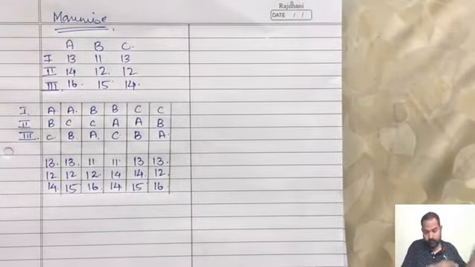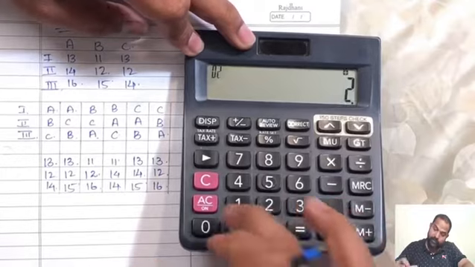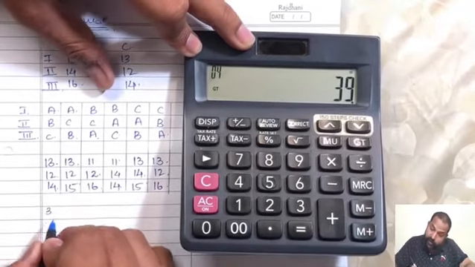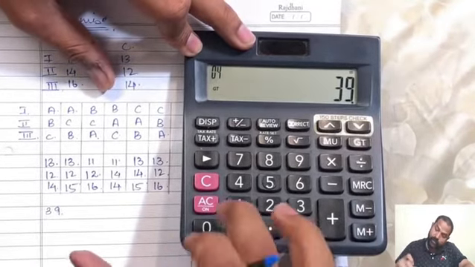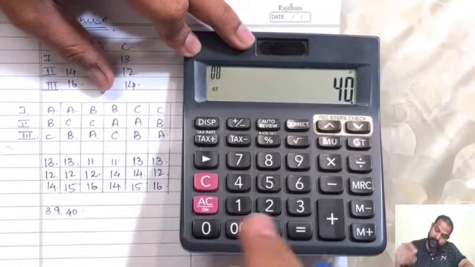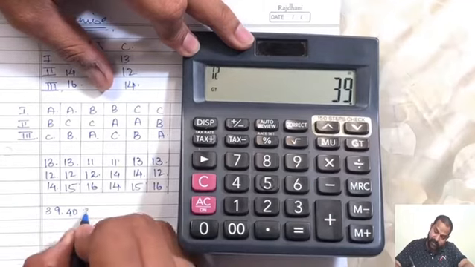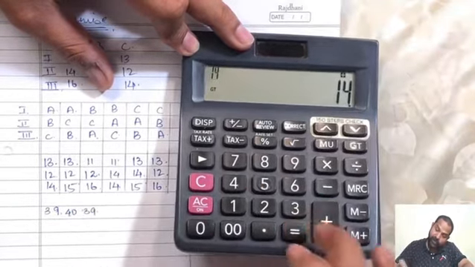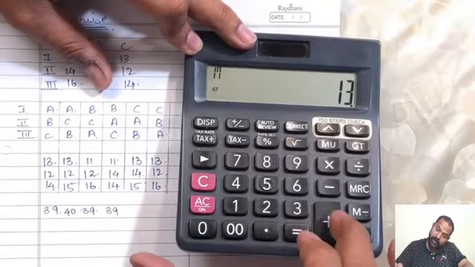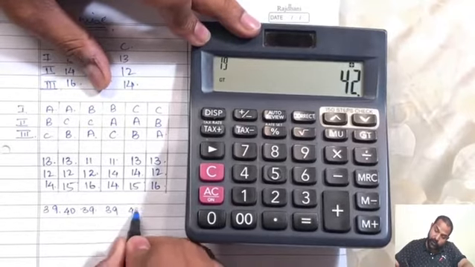Let me take a total. I'll do that in the calculator. That will be 13 plus 12 plus 14, a total of 39. 13 plus 12 plus 15 and the answer is 40. 11 plus 12 plus 16 and the answer is 39. 11 plus 14 and the answer is 39. 13 plus 14 plus 15 and the answer is 42.